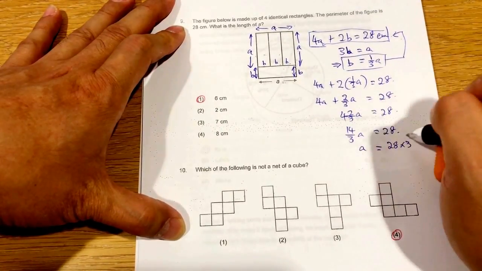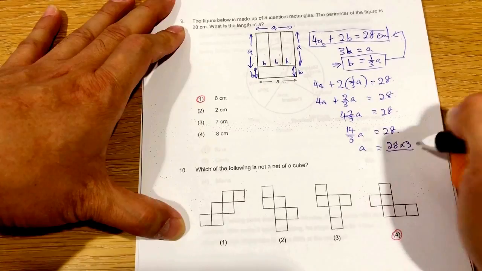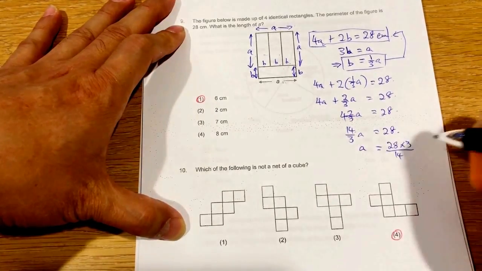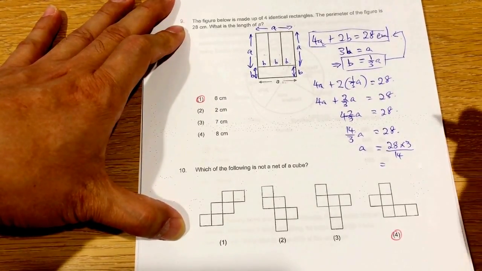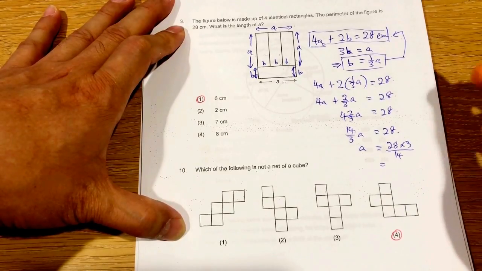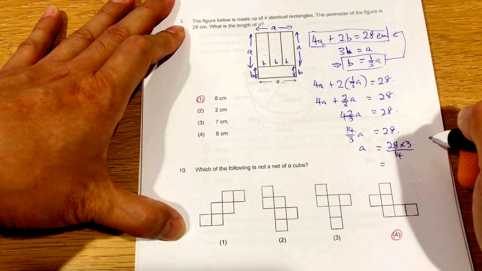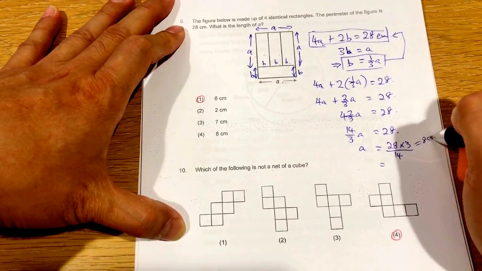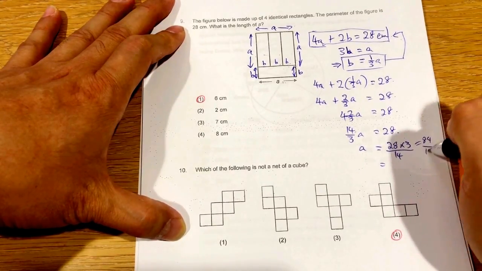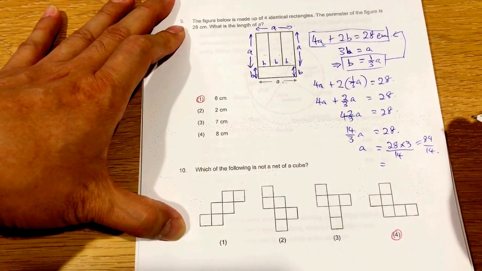Because you multiply by 3 on both sides, and divide by 14 over there. So what's the answer there? That's 28 times 3 is 84, and 84 divided by 14. Just do a quick mental calculation there.